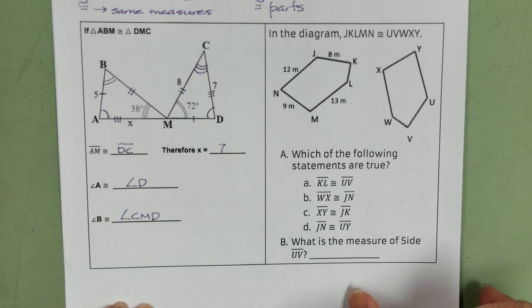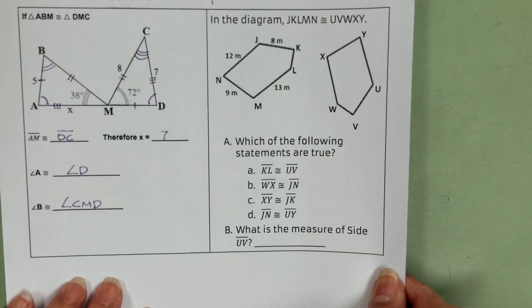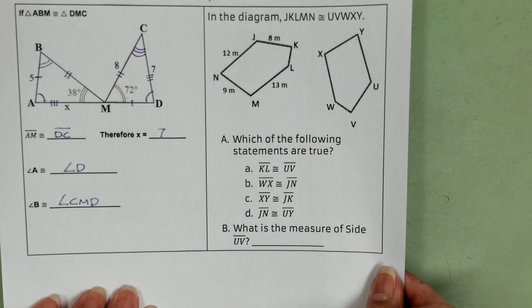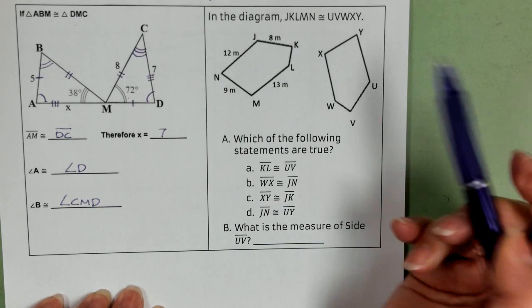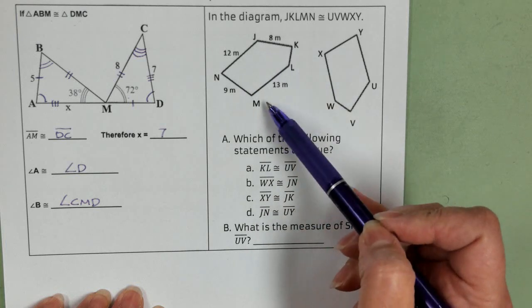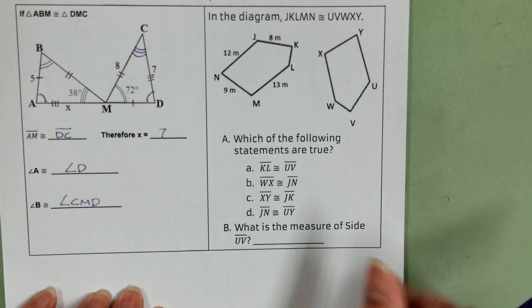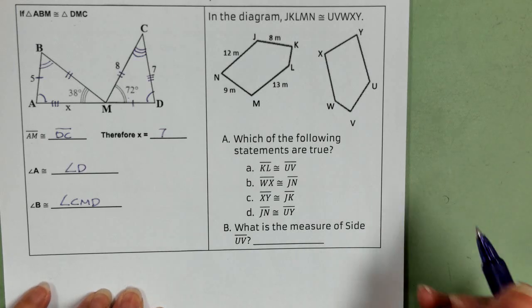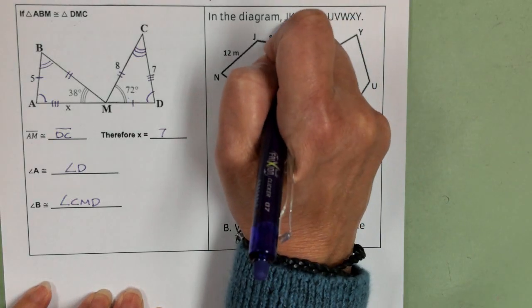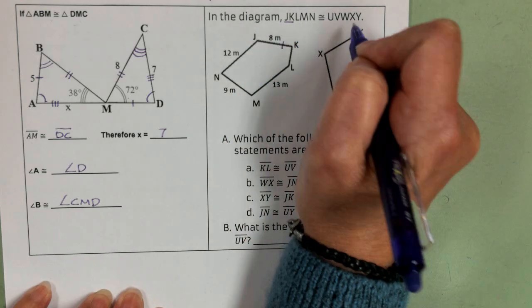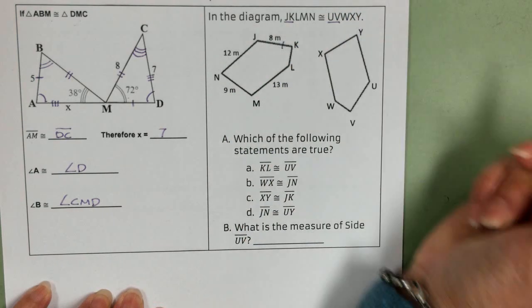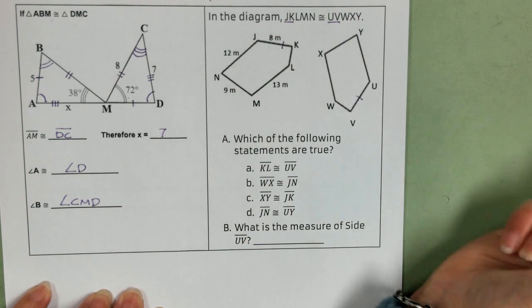Okay. Moving over to our next diagram, we have a polygon with 5 sides. We're going to follow the same concept. Side JK is congruent to side UV, so I'm going to mark that with one tick mark.